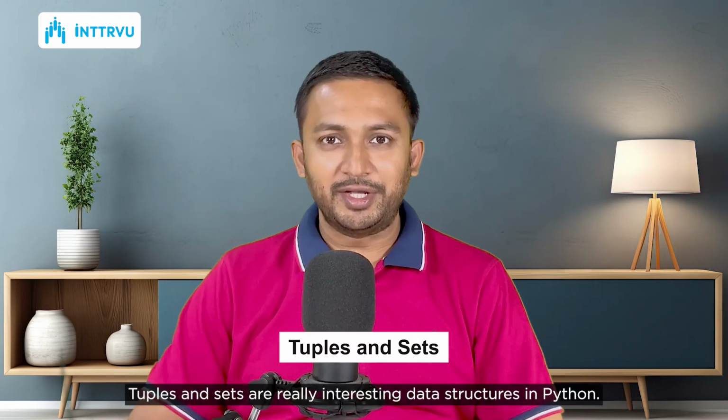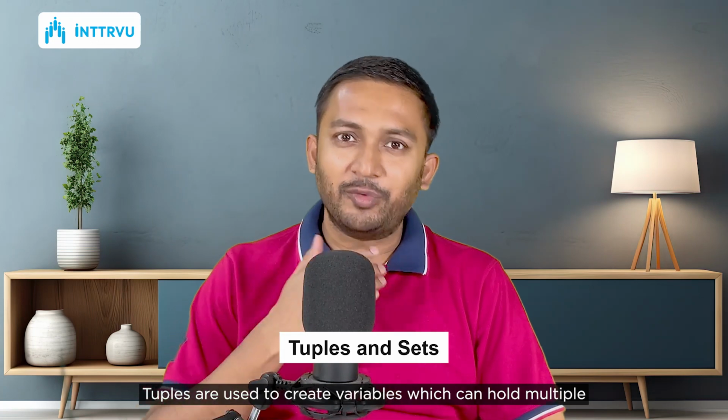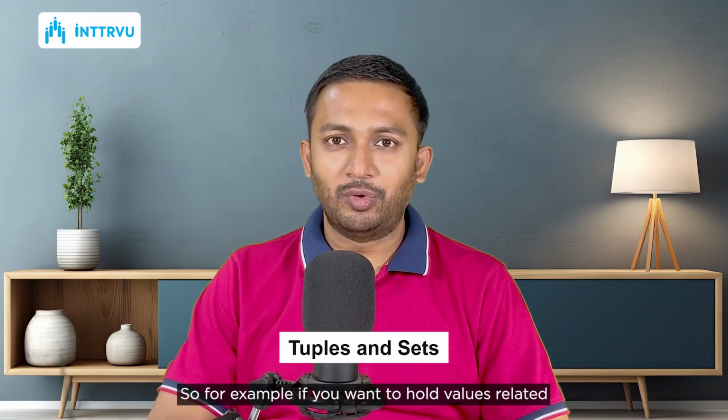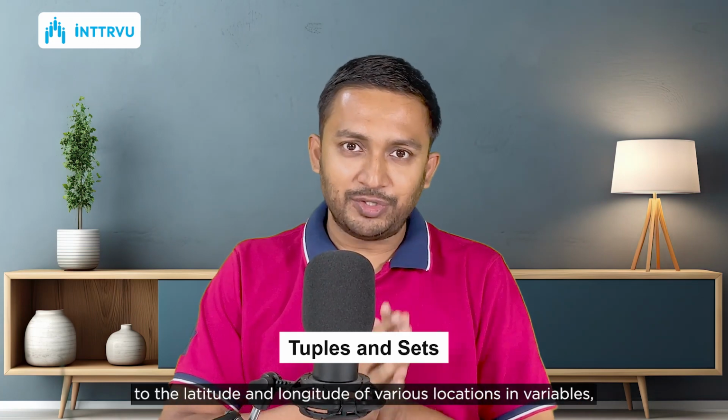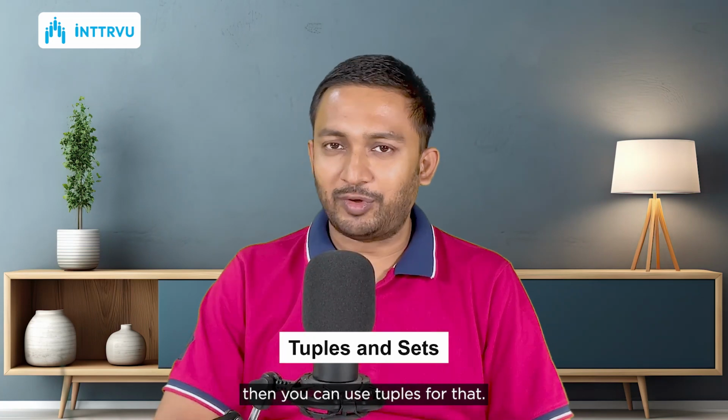Tuples and sets are really interesting data structures in Python. Tuples are used to create variables which can hold multiple values. So for example, if you want to hold values related to the latitude and longitude of various locations in variables, then you can use tuples for that.